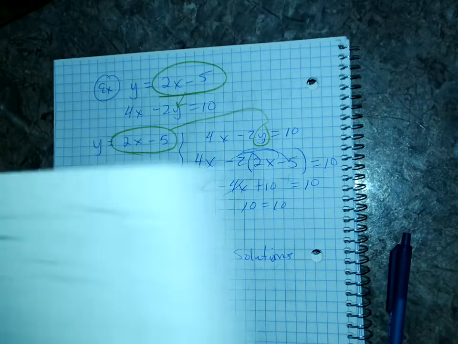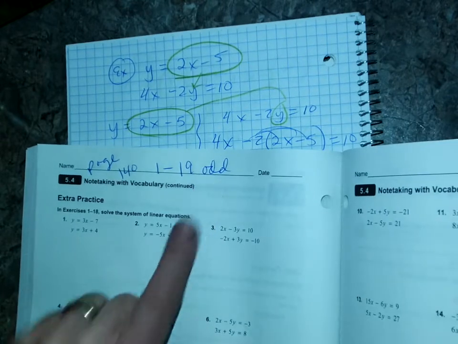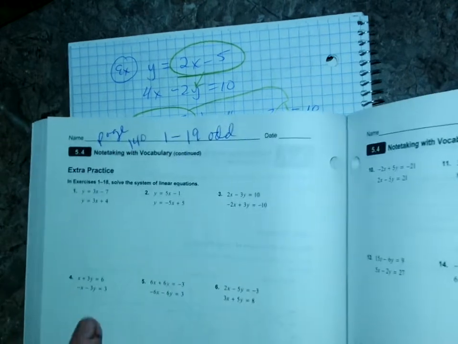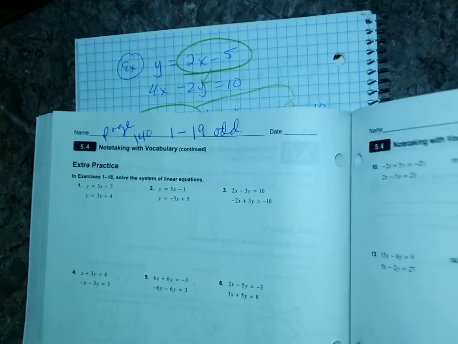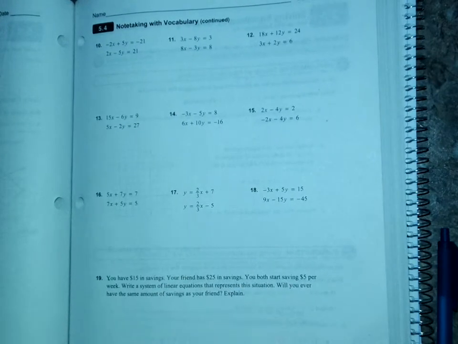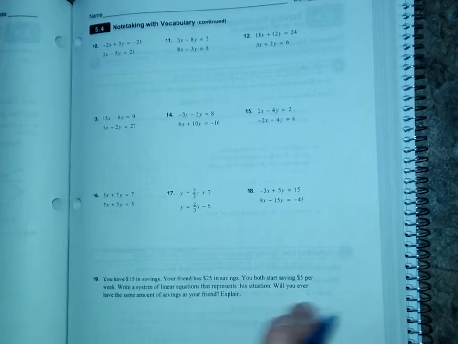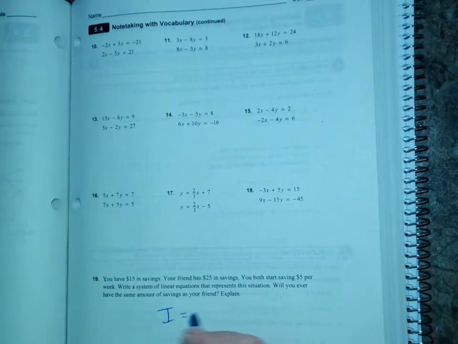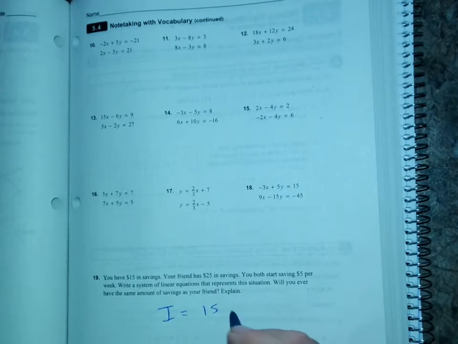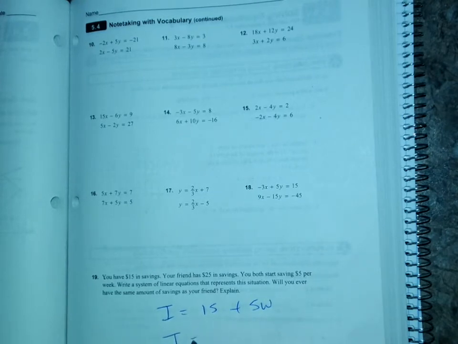Here's our homework for today. Page 140, I want you to do 1 through 19 odd. Odd is like 1, 3, 5, 7, 9, right? All the way through the story problem. With the story problem, I'll let you think about the fact that maybe you have savings, so your income is $15 plus $5 per week, and your friend is going to make income by having $25 plus $5 a week, and I'll let you figure it out from there.